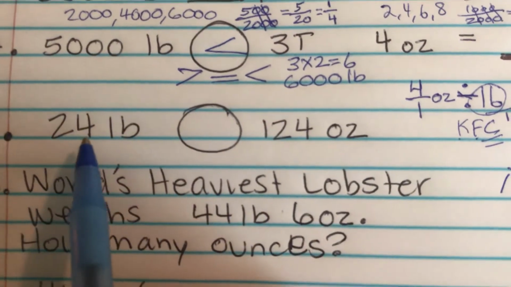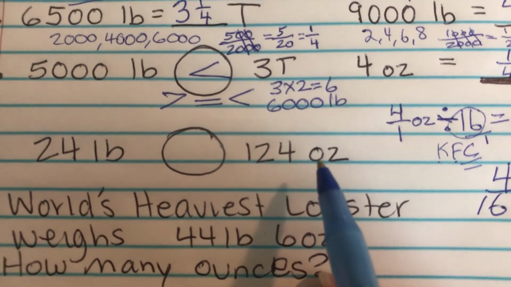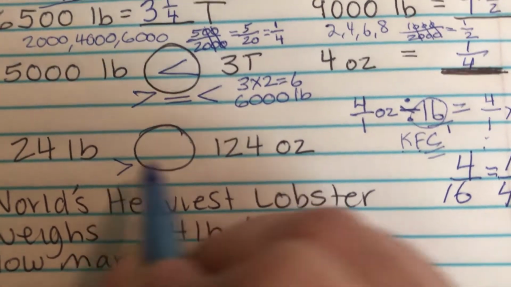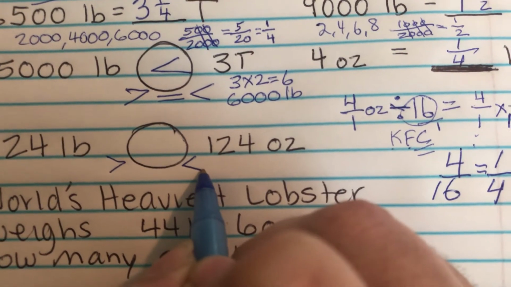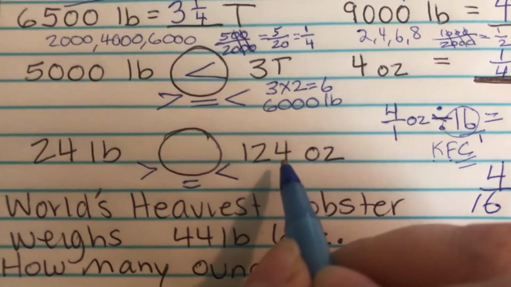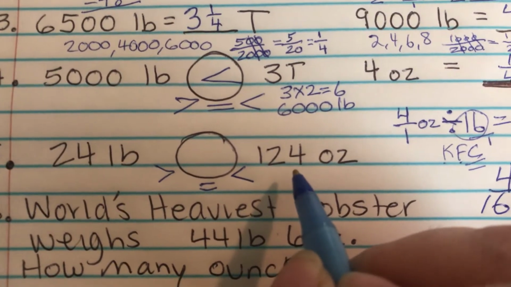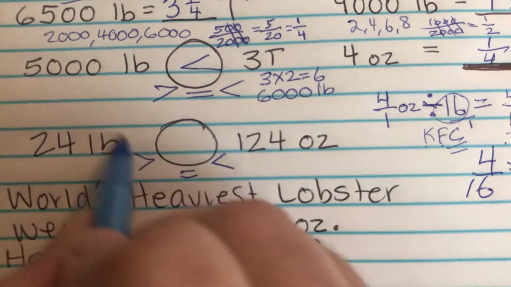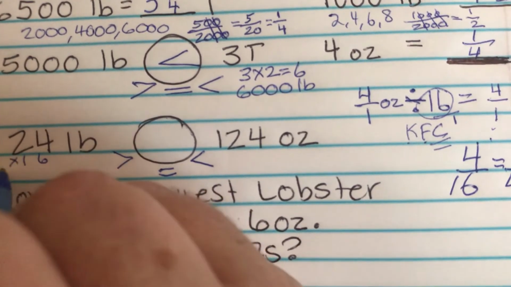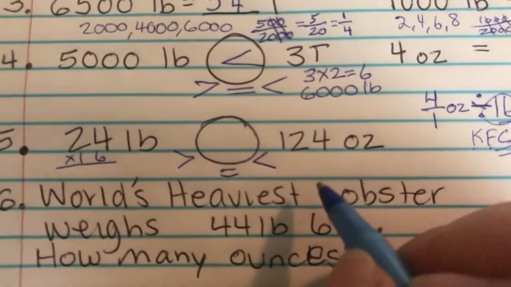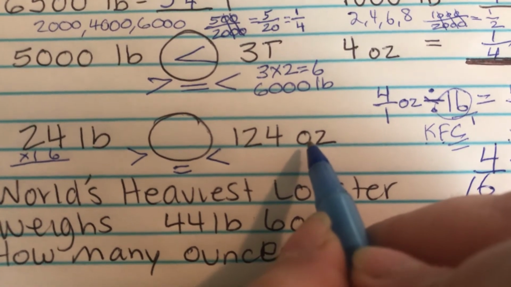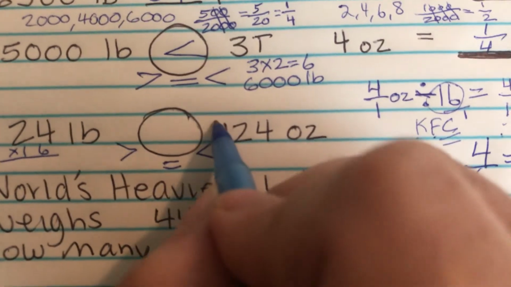Let's go again. 24 pounds or 124 ounces. Which one's greater? Let's see, is 24 pounds greater? Is 124 ounces greater? Or are they equal? How many ounces in a pound again? How can I solve this? I could either turn pounds into ounces by multiplying 24 by 16, or I could divide 124 by 16 to find out the number of pounds.